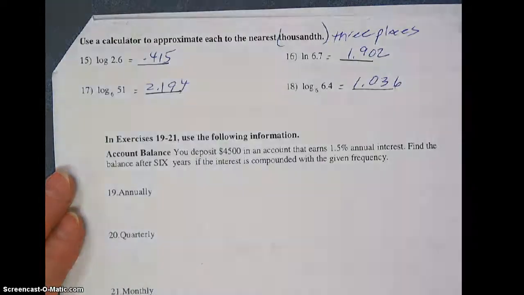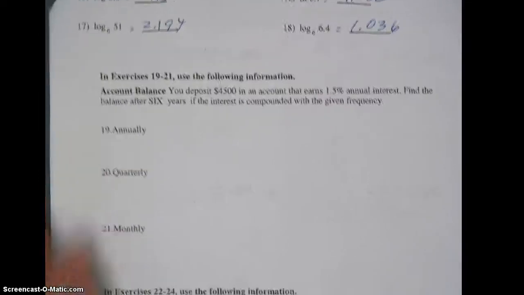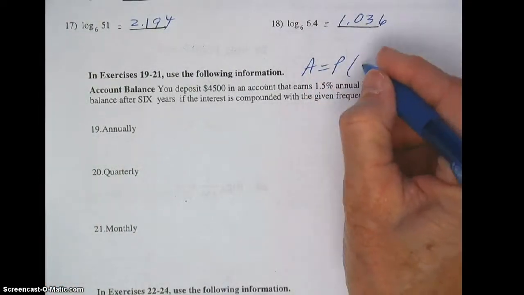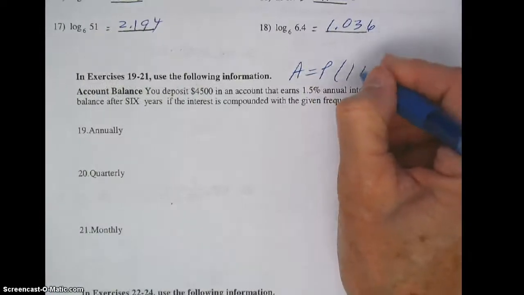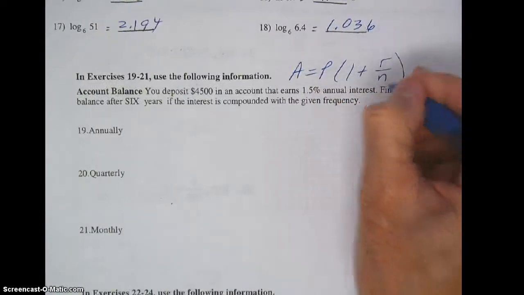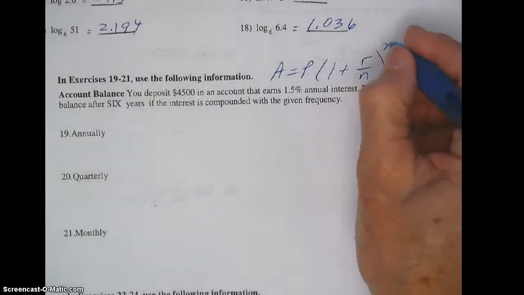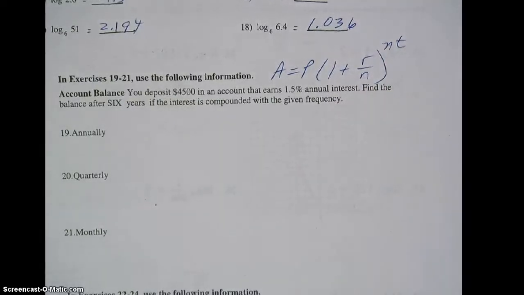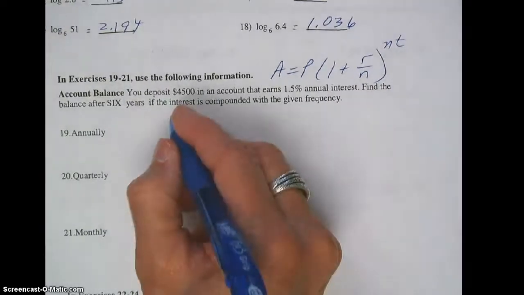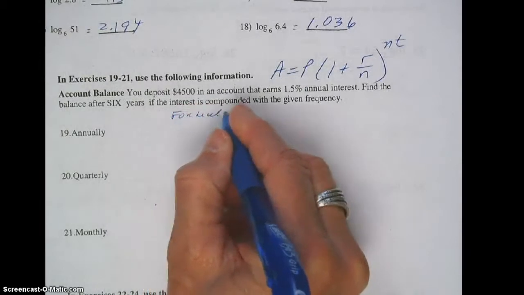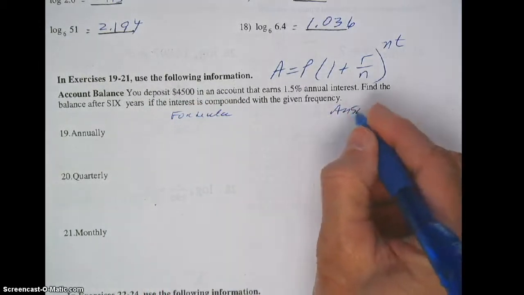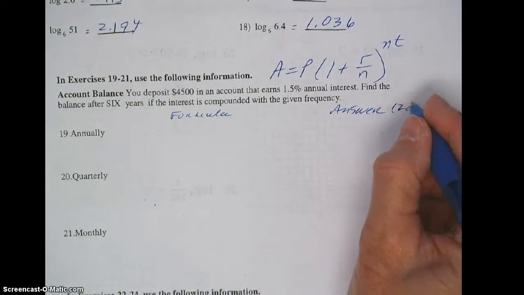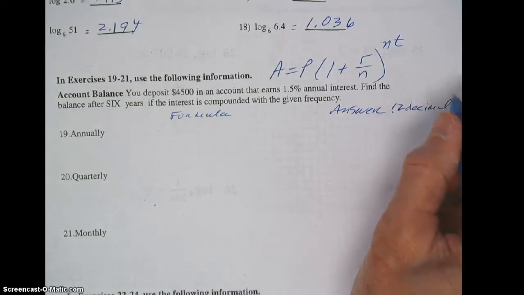So I'll start you off on the word problems. On your test, I will give you the formula that you need, P times 1 plus the interest rate divided by number of times we compound, all raised to the NT. So like your quiz, you'll have to put the formula first and then punch it out to the nearest 2 decimal places because it's dollars and cents.